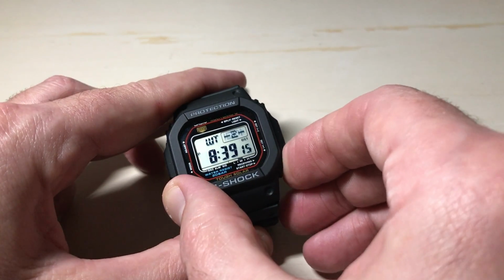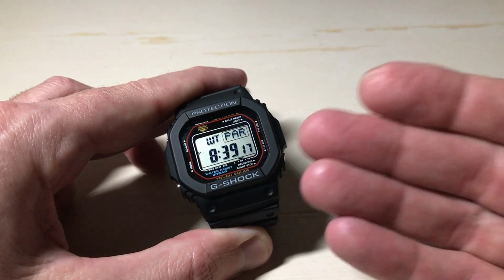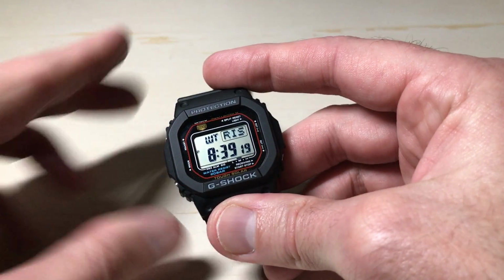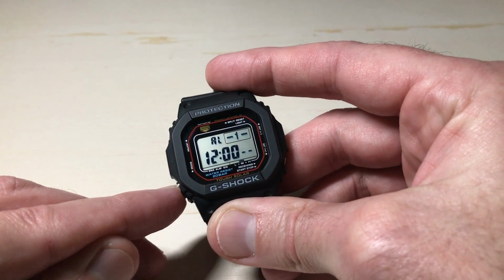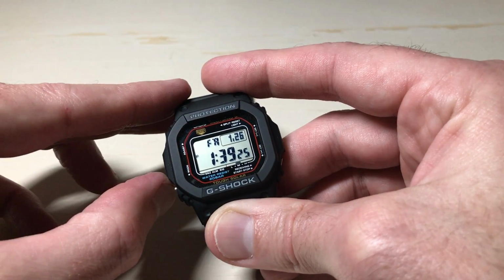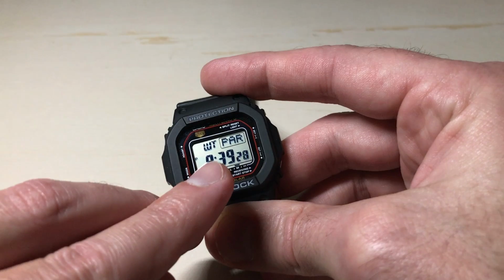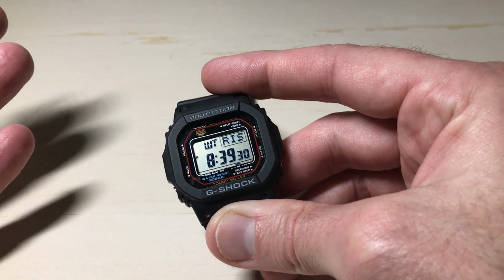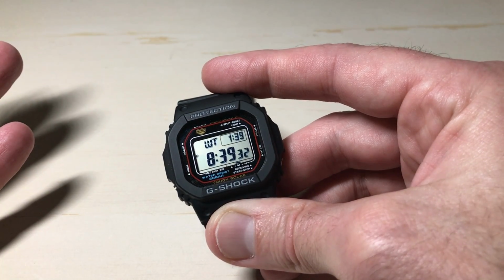I should also mention it will leave you on whichever one you have. So for example, we're looking at Paris. If I get out of this mode by either pressing the mode button or by pressing and holding it, the next time I go to the world time mode, it'll drop me back in on the last one I was looking at, which in this case was Paris.